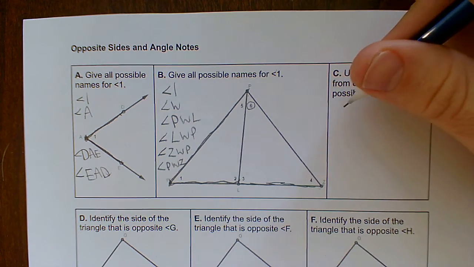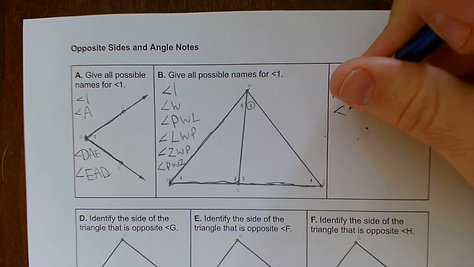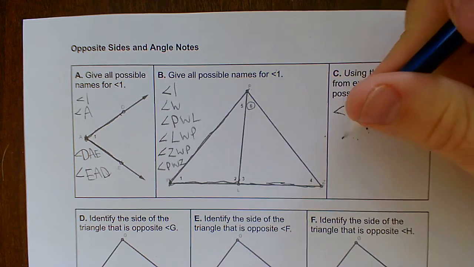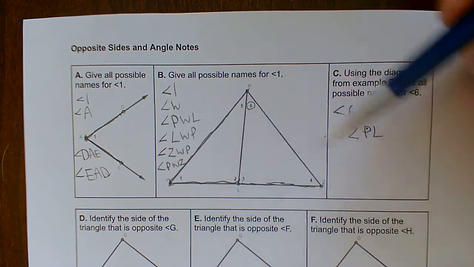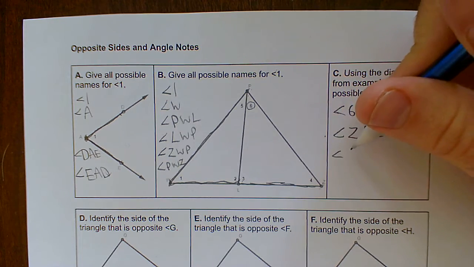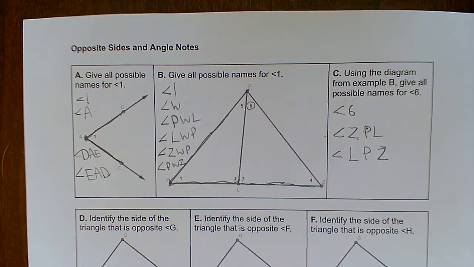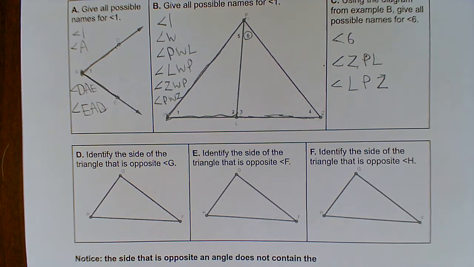Okay, so we can use angle 6. I can use ZPL. And I can use LPZ. There's actually only 3 names I can use. Alright, now with that introduction, that review out of the way, let's dive into the main course, looking at opposite sides and opposite angles.